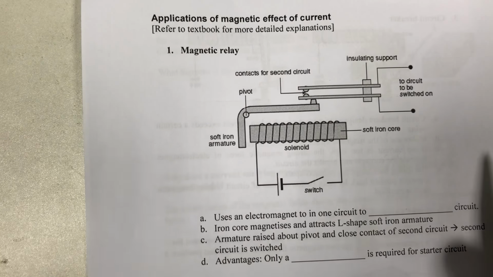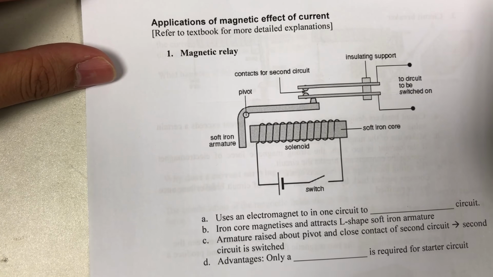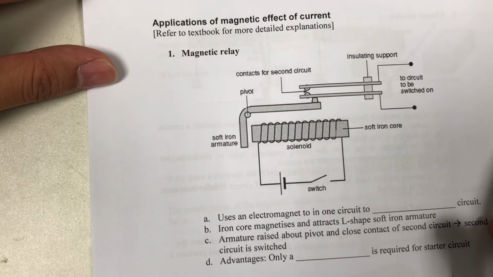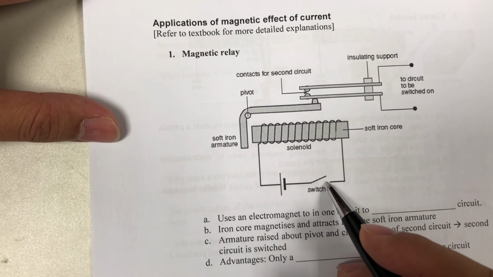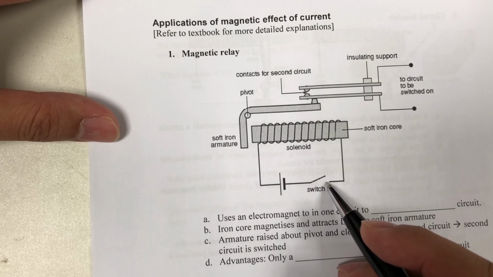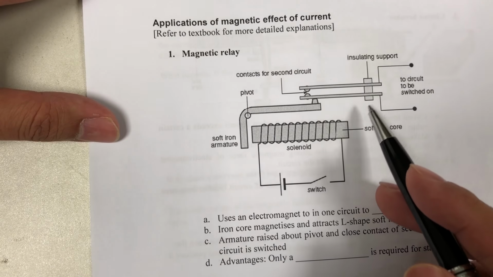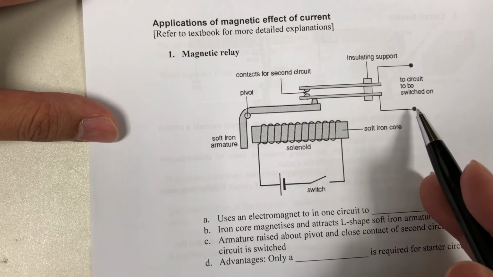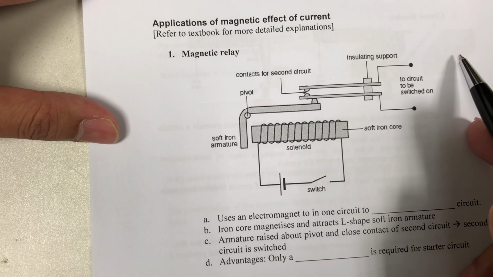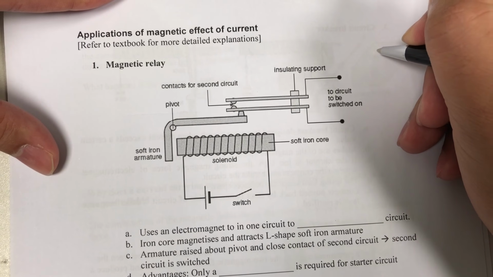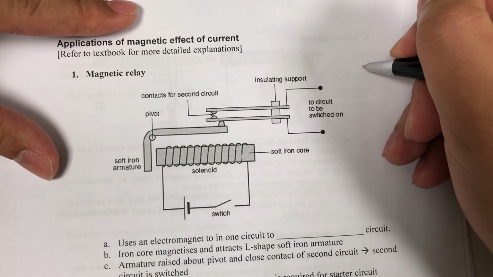For the magnetic relay, what is a magnetic relay? Think of it as a very special switch where under certain conditions, it will cause another thing to happen. In this particular magnetic relay, the moment I close my switch over here, it is going to cause the other circuit on this side to be switched on. So in this situation, what is the cause and effect?